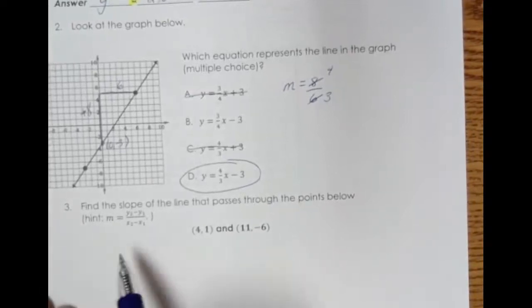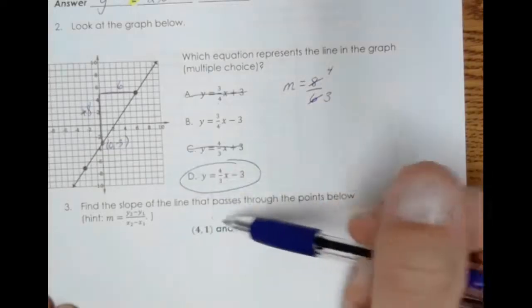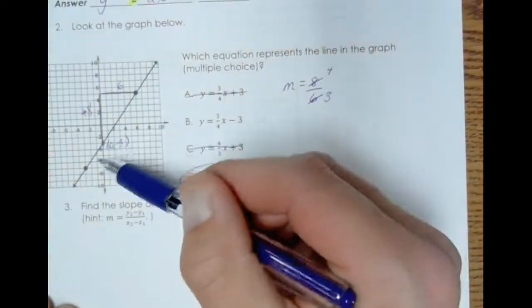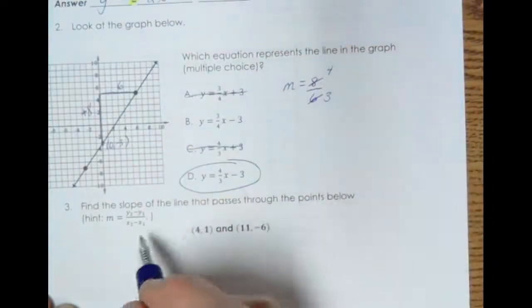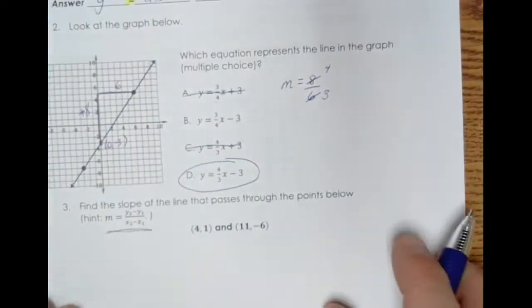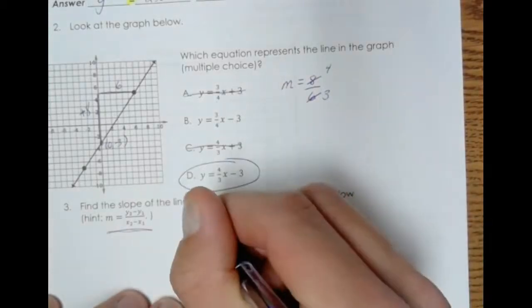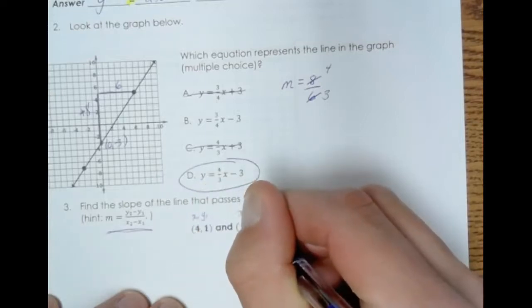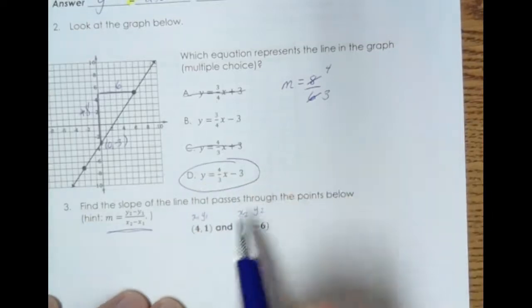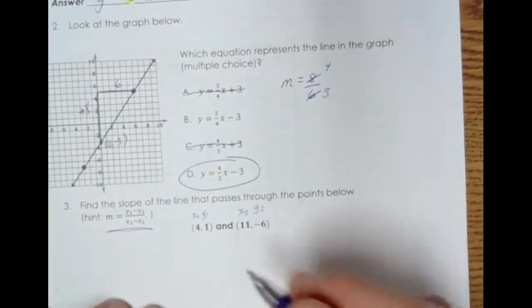Number 3 gave a lot of people a headache. It says find the slope of the line that passes through the points below. So imagine if these 2 points were actually these. You're performing the rise and run. Okay? But there's a different way to do it if you just have the ordered pairs. You could graph them, or we could use the hint that I gave you. So the first thing I want to do is label my points x1, y1, x2, y2. My first ordered pair and my second. And now it's a matter of substitution.